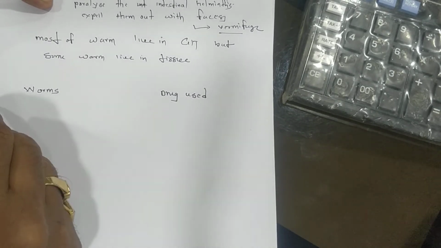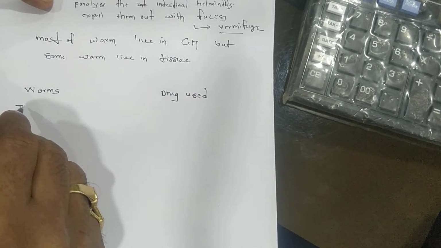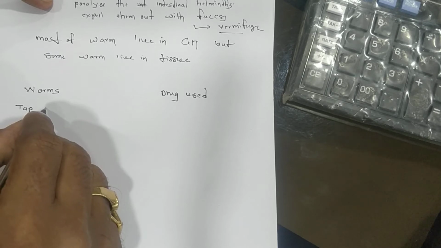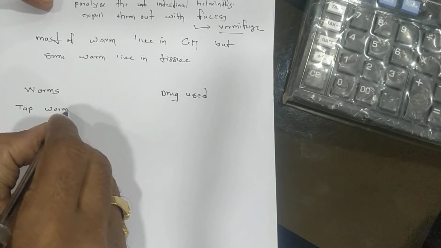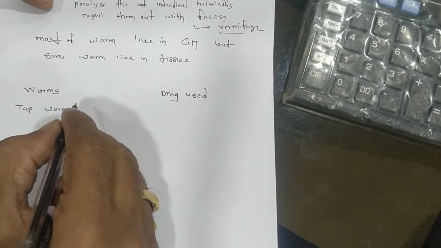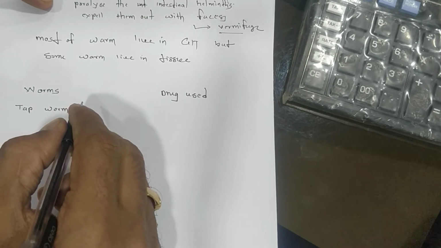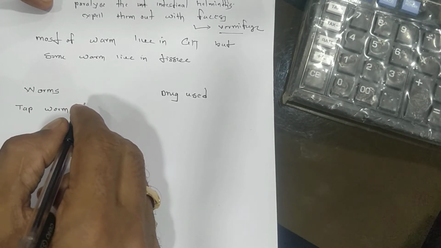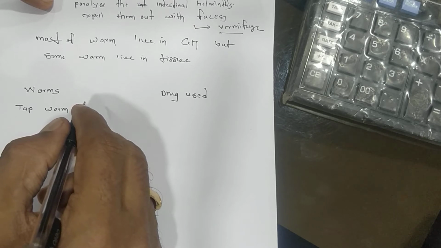Now the first, tapeworms. There are three types: beef tapeworm, pork tapeworm, fish tapeworm.